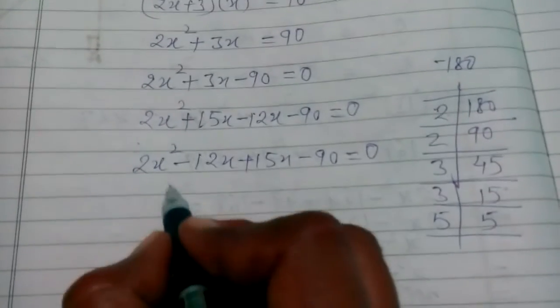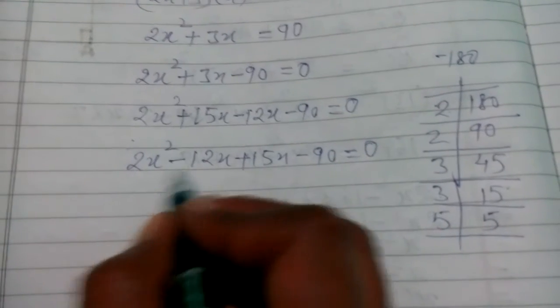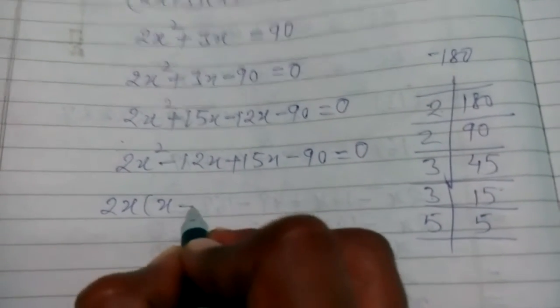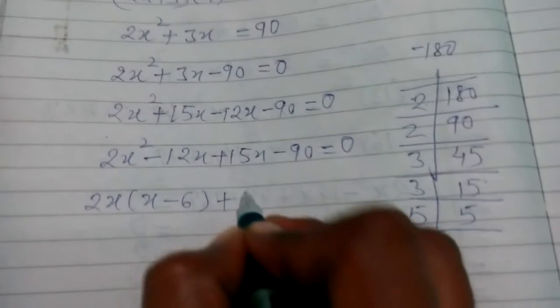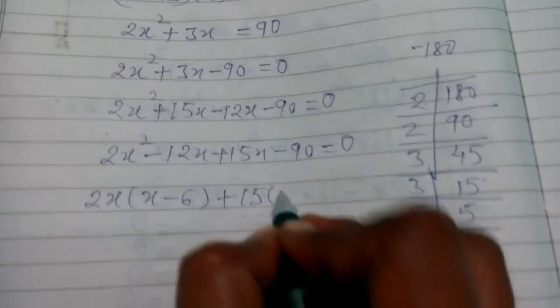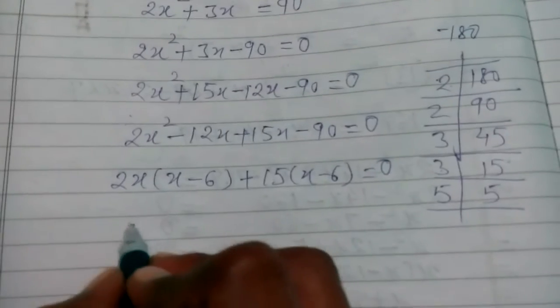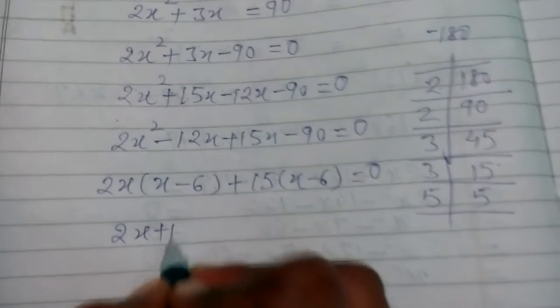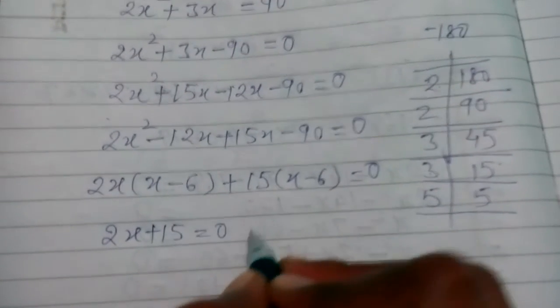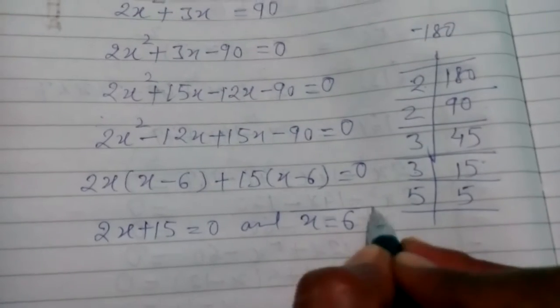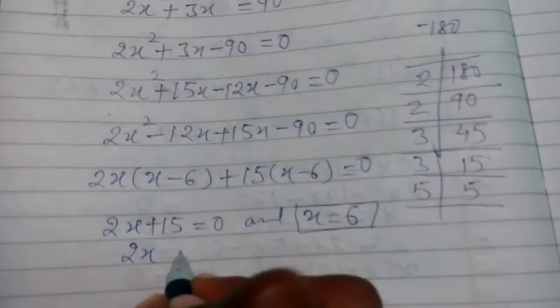Now further, here I can take 2x common and I am left with (x minus 6) plus 15 into (x minus 6), which is equal to 0, which further implies 2x plus 15 is equal to 0 and x minus 6 is equal to 0. So x is equal to 6.